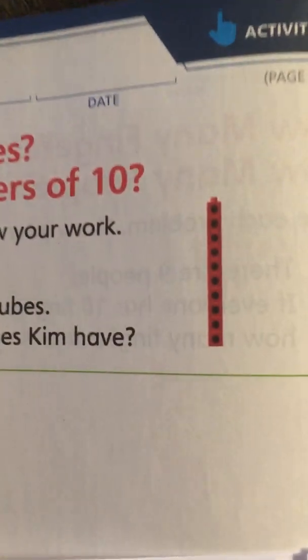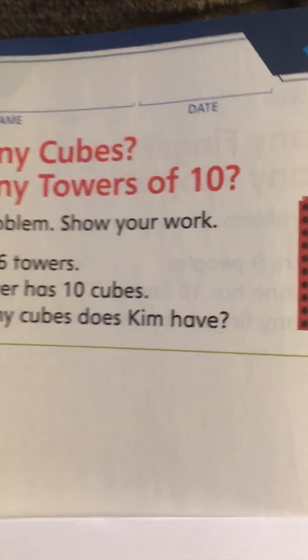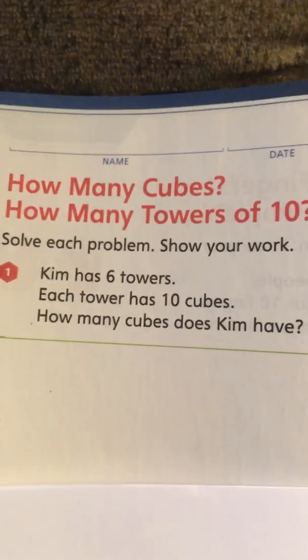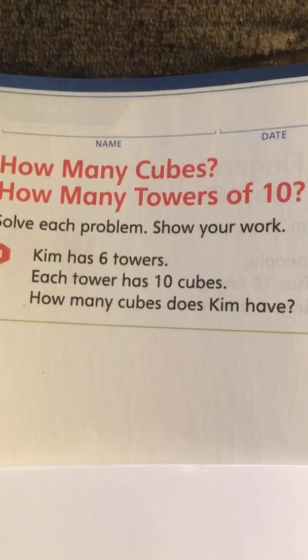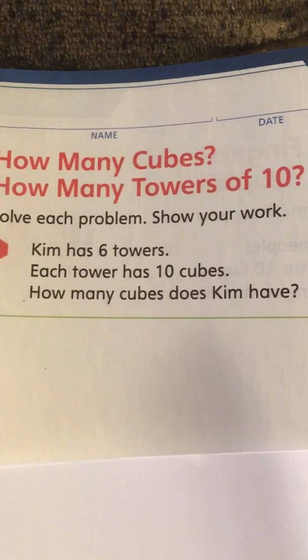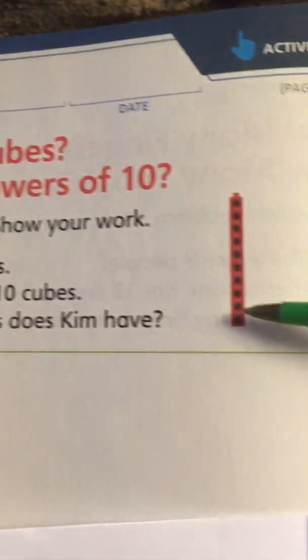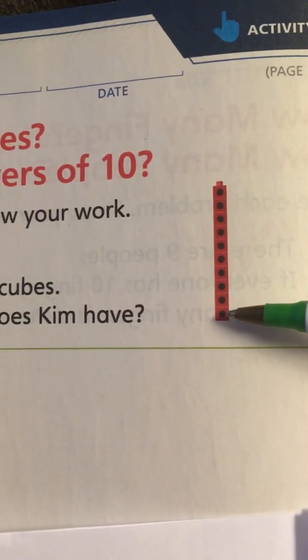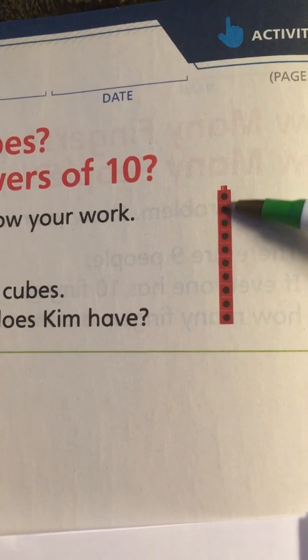Now you remember in school we had these connecting cubes that look like this. So if we were in school we would use cubes like that, but we're going to do it a different way today. But let's think about how we're going to solve it. Let's think about what this problem is talking about. So we know that Kim has 6 towers. So she has 6 of these. And each tower has 10 cubes. If we count these cubes, there'll be 10. 1, 2, 3, 4, 5, 6, 7, 8, 9, 10.